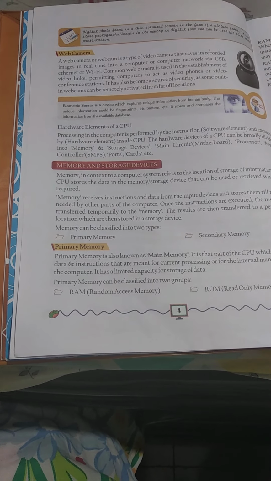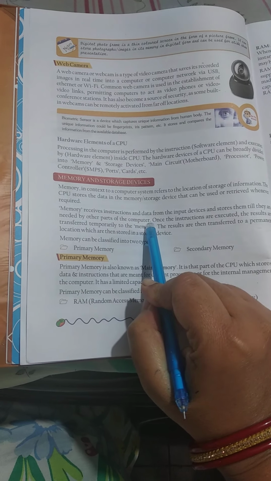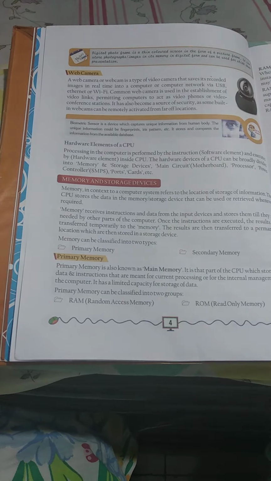Now, memory receives instructions and data from the input devices and stores them till they are needed by other parts of the computer. So basically, what is it talking about? It is saying that the input devices give the information to the computer, and the computer stores all this information in the memory device.